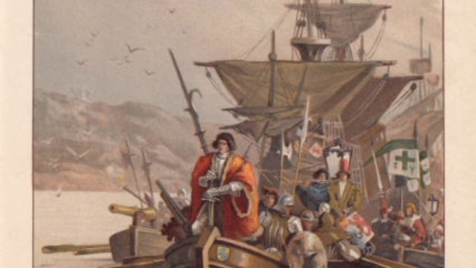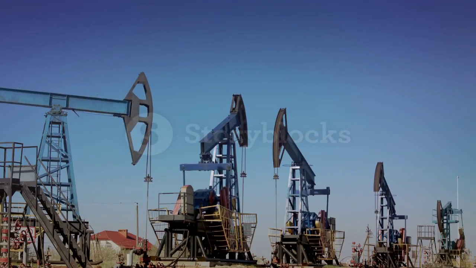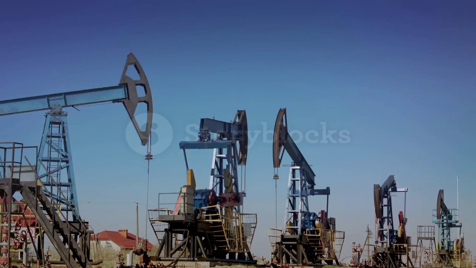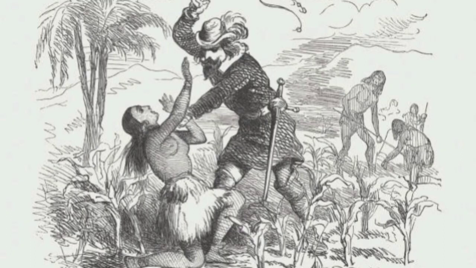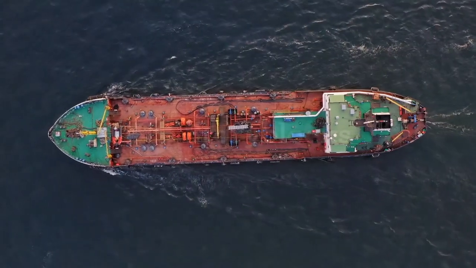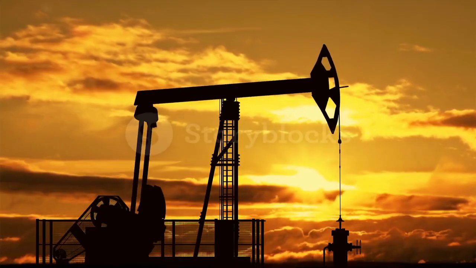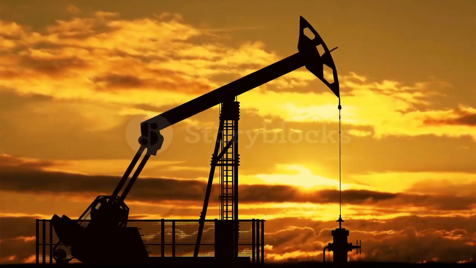Venezuela was colonized by Spain in the 16th century and gained independence in 1811. The country's economy was initially based on agriculture, but this began to change in the early 20th century with the discovery of oil. In 1922, the first oil well was drilled in Venezuela, and the country soon became one of the world's leading oil producers.